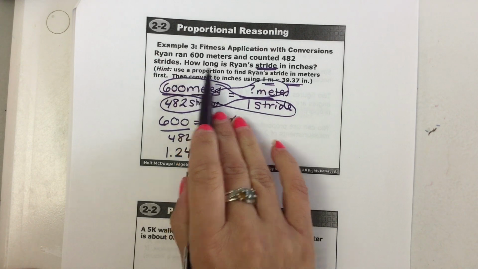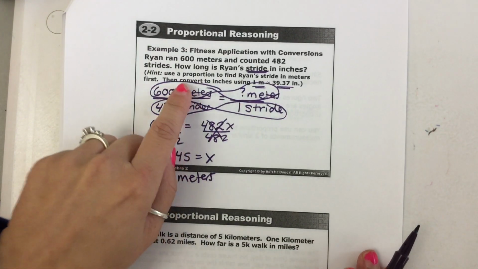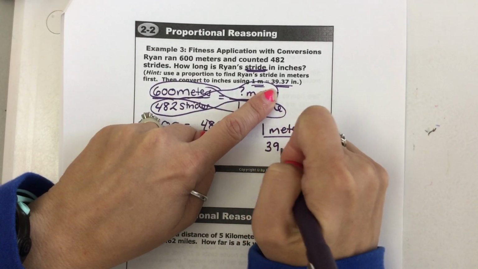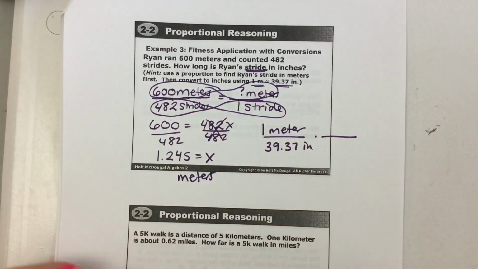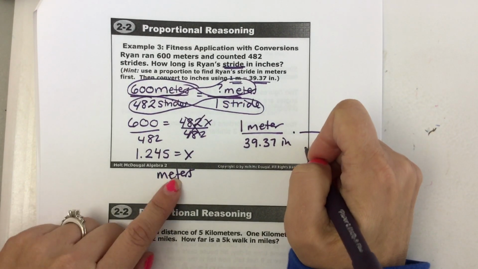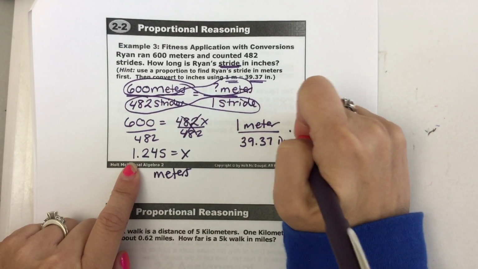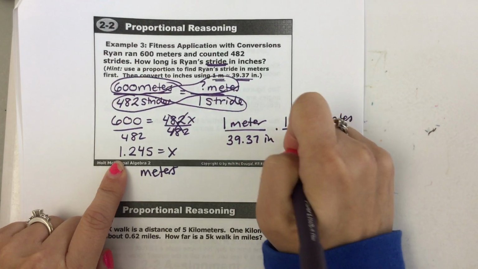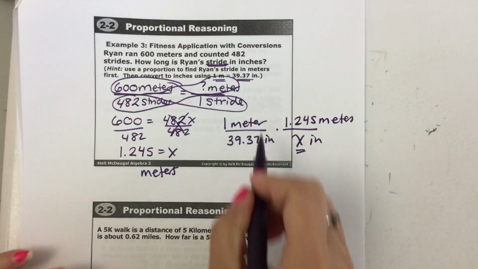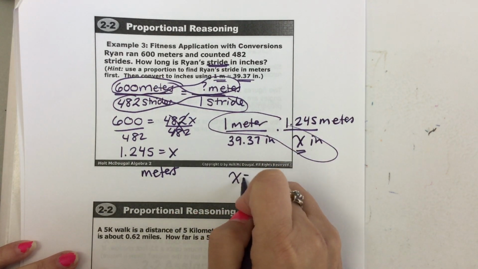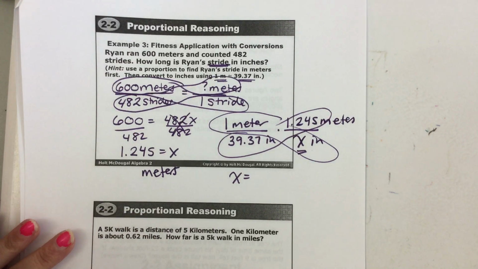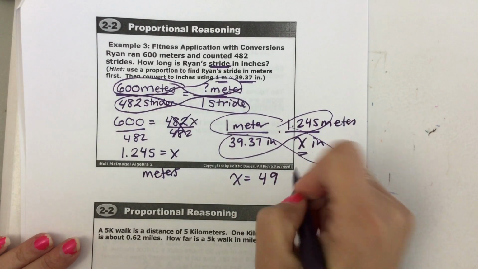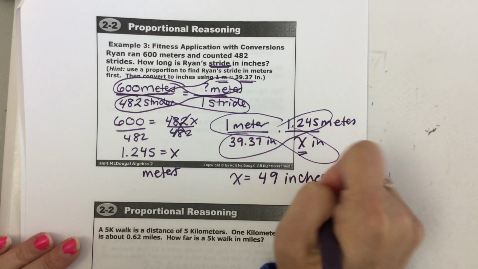Now the question says, how long is Ryan's stride in inches? Okay, well, this tells us that 1 meter goes with 39.37 inches. We know that Ryan's stride is 1.245 meters. Meters is on the top. We want to know what that is in inches. Cross multiply. 1 times x is 1x. I go ahead, take 39.37 times 1.245, and I get 49.01, so I'm just going to say approximately 49 inches.